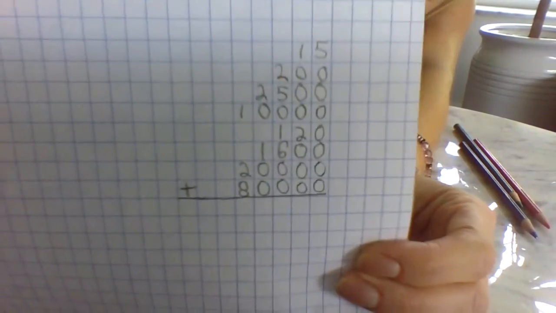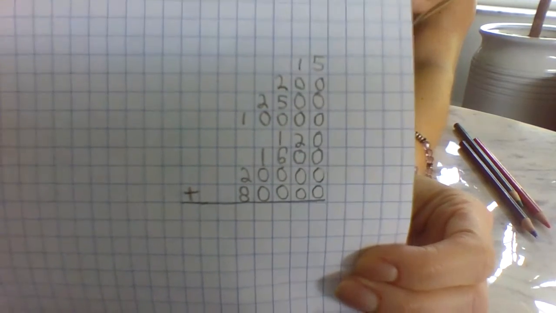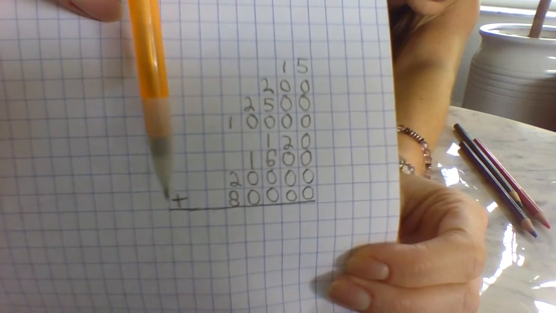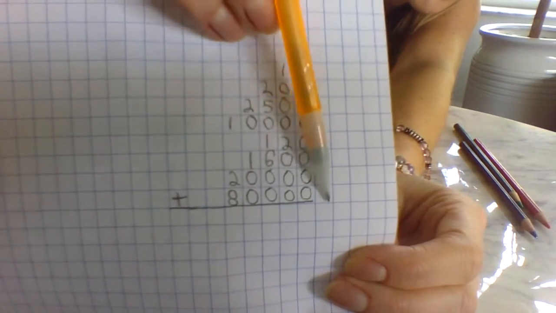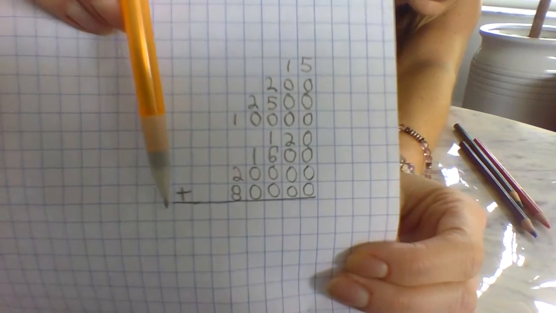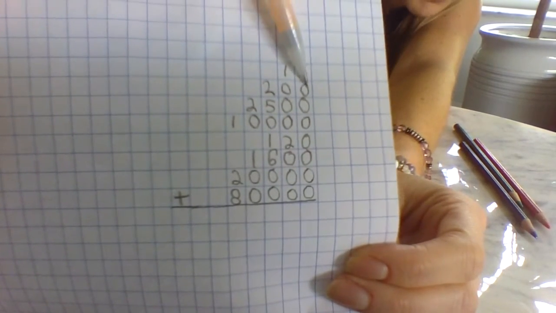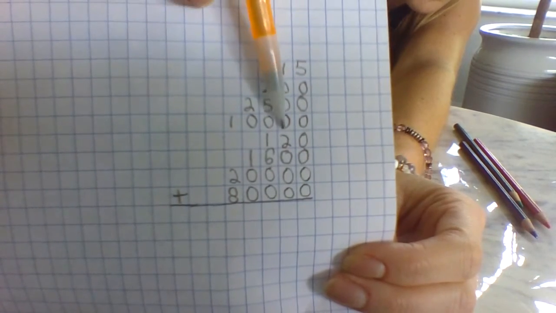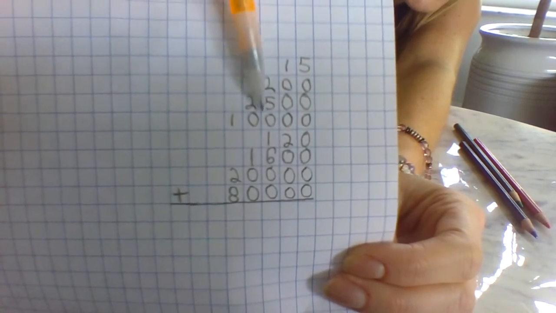Okay, so here's what I have. I included the addition symbol here and the line underneath all of the numbers that we're going to add up. We'll start with the units, adding up all of these units, and then go one by one to the next highest category, adding up all of those numbers.